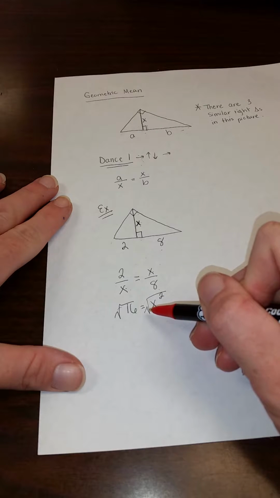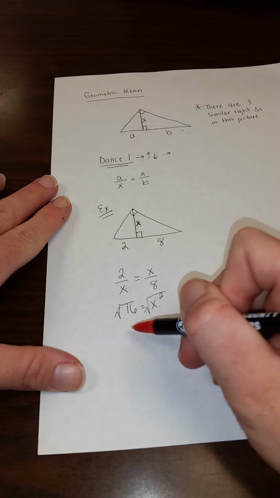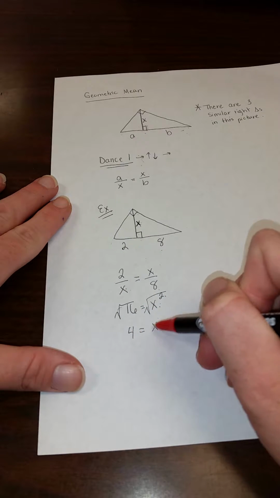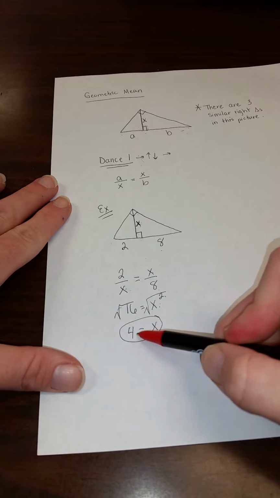If you don't know how to do the square root on your calculator, come find me and I'll show you. The square root of 16 is 4. The square root of X squared is just X. So our answer is 4.